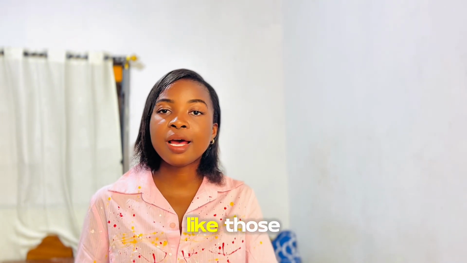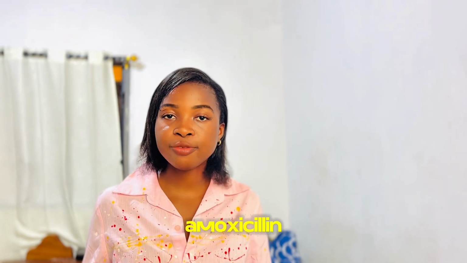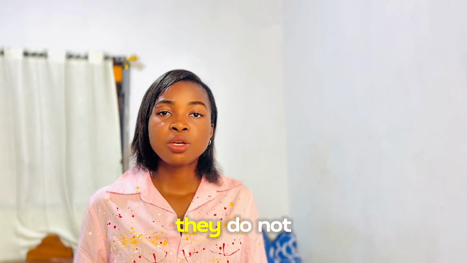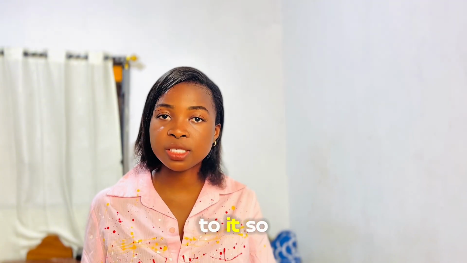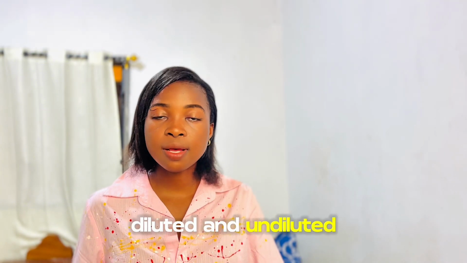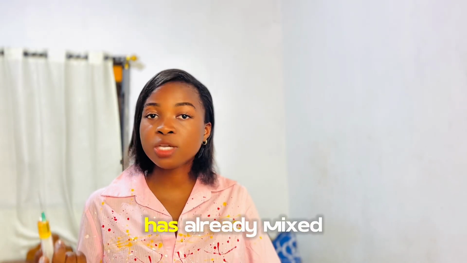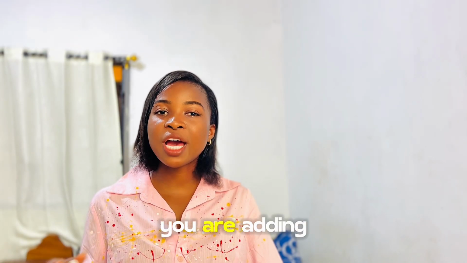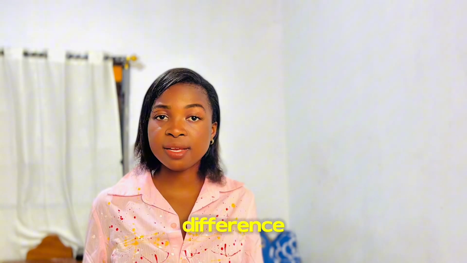For medications like cefuroxime and also amoxiclav, some of them do not come with water, so you have to add water to them. So with that one, there's no need for you to go and write diluted or undiluted. But with the gentamicin, it was already mixed. The manufacturer has already mixed it. So the moment you are adding another water to it, you are diluting it. I hope you are getting the difference.